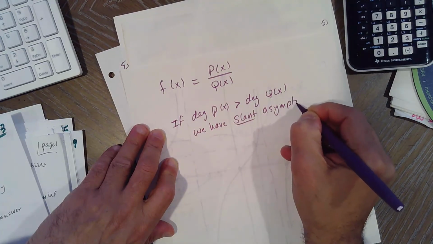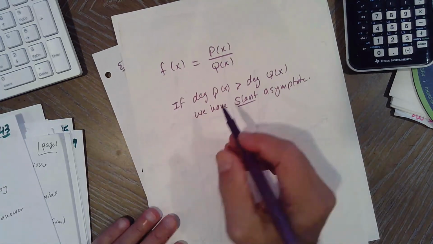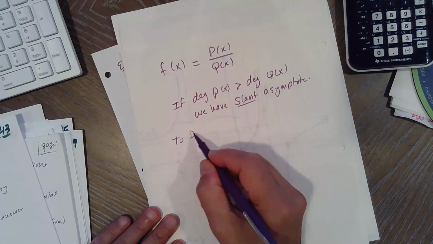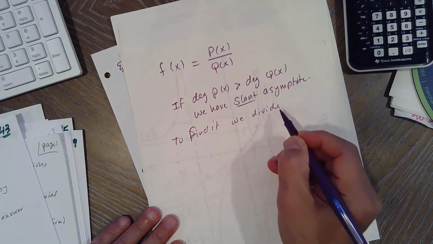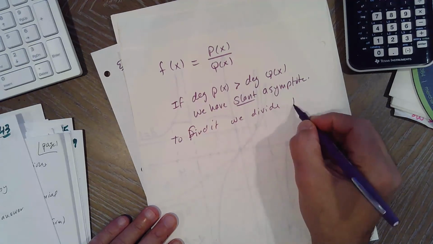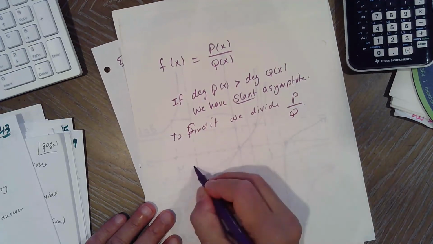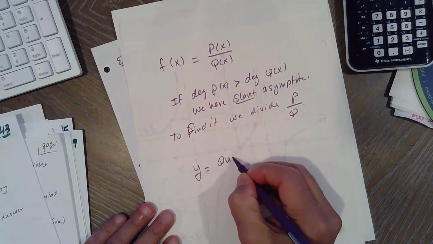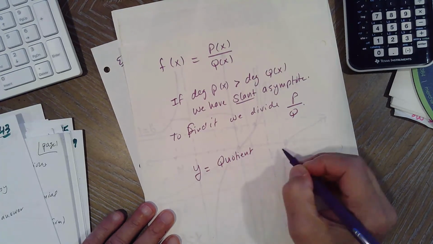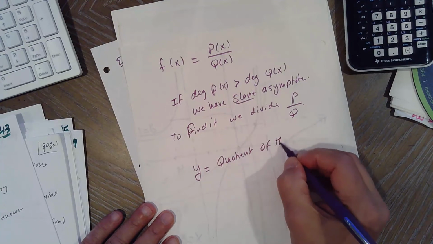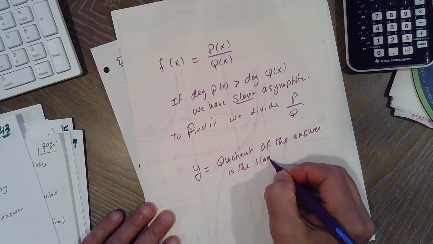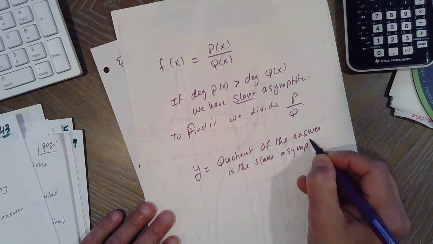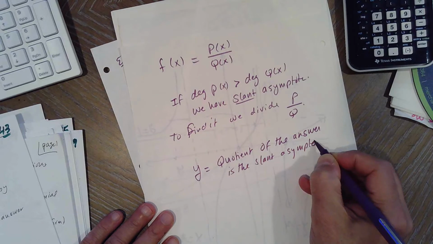But how do we find that oblique asymptote? To find it, we divide using long division, P over Q, okay? And then y equals the quotient. Remember that when you divide, there's quotient and there's remainder. The quotient of the answer is the slant asymptote. So here's an example. 72, page 309.